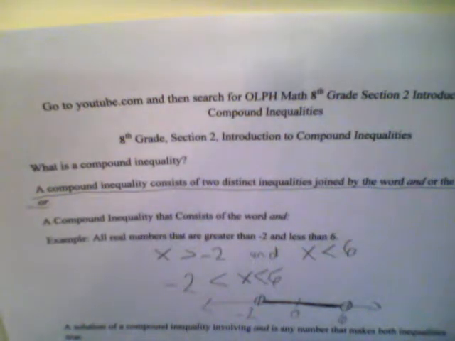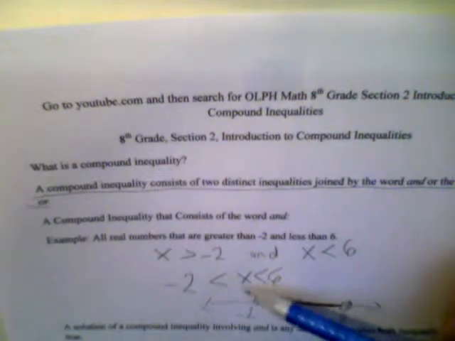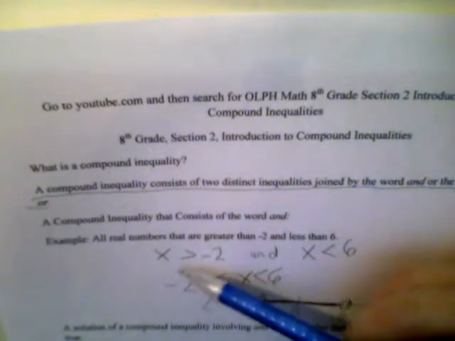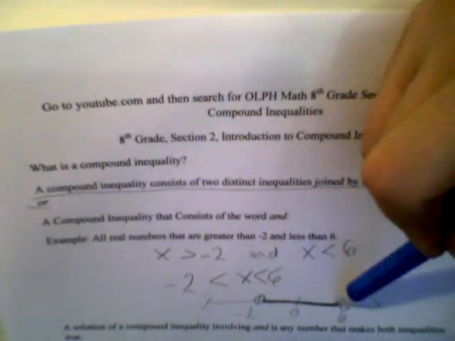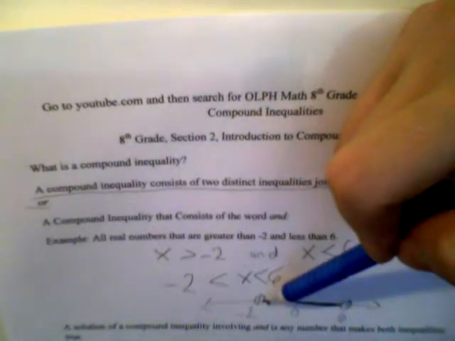So a solution of a compound inequality involving and is any number that makes both inequalities true. So the solution x has to satisfy this inequality as well as this inequality. So the solution would be anywhere between -2 and 6.